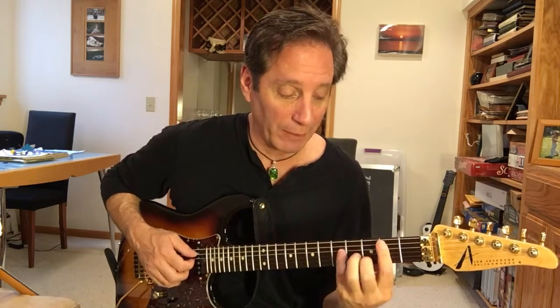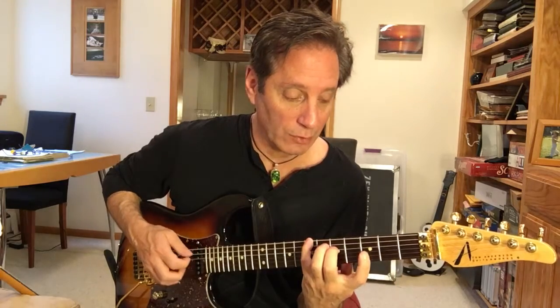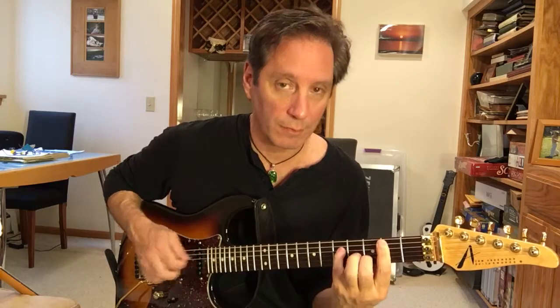That's the same as if I played... So even just those two notes, that B can be moved. And that gives me a different way of seeing the instrument.